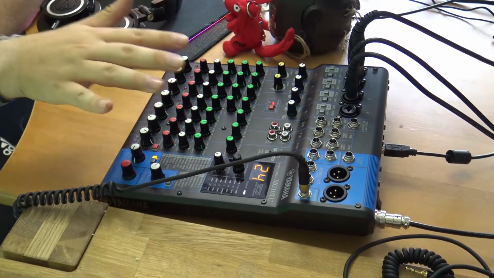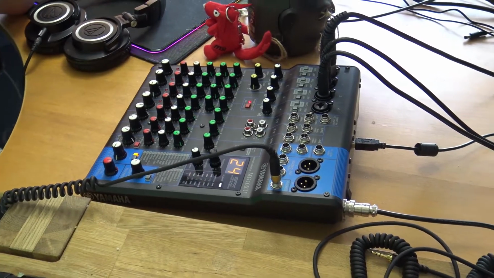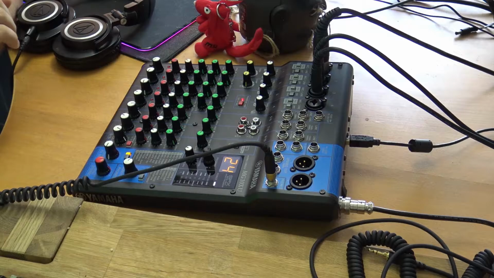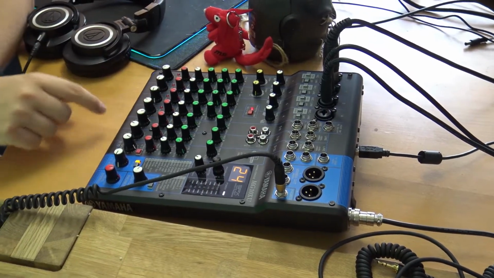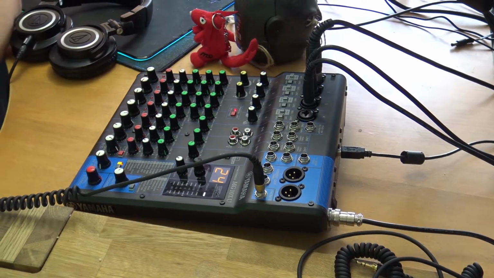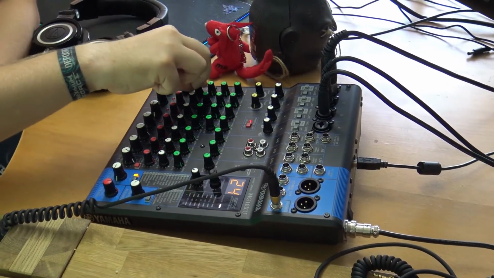But the highs and lows are what is important to adjust, so you can have a nice deep voice or a bit lower voice if your voice is deep already. Then we have the effects, where you can apply a deep, like Darth Vader sound, or a reverb, or a radio voice to your effects.